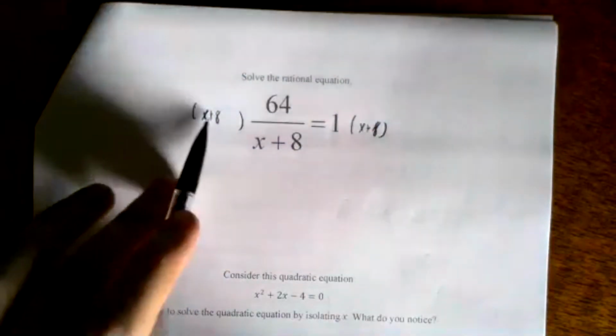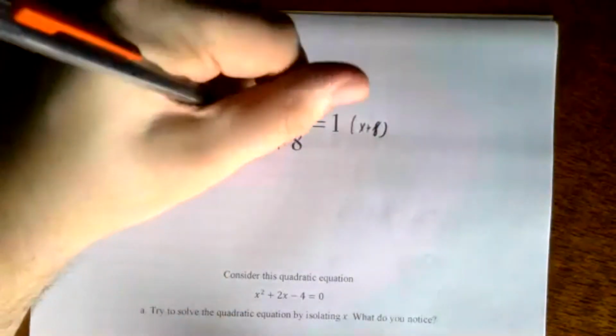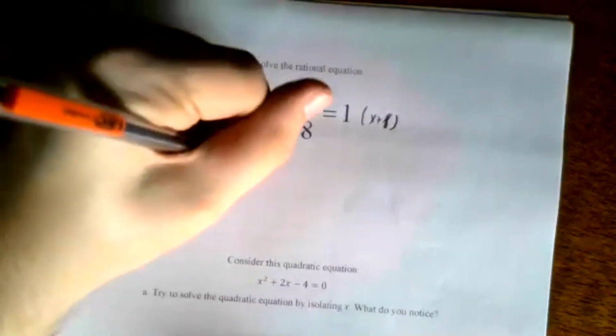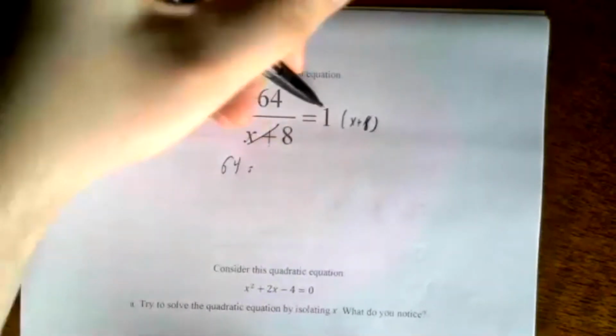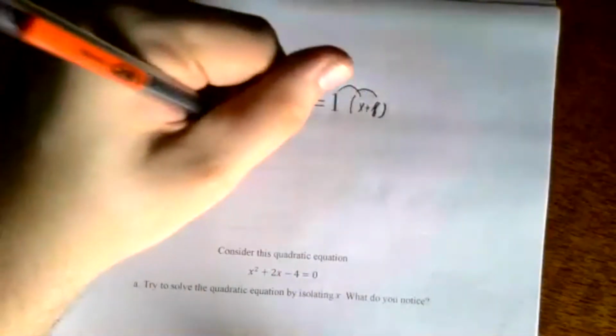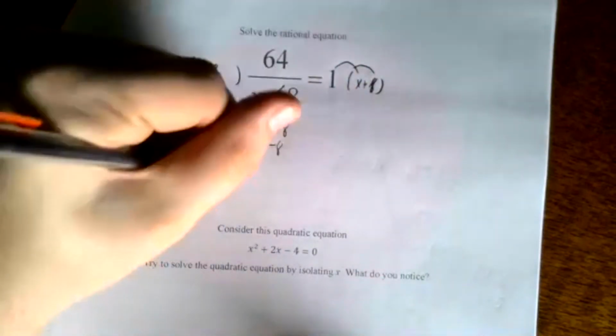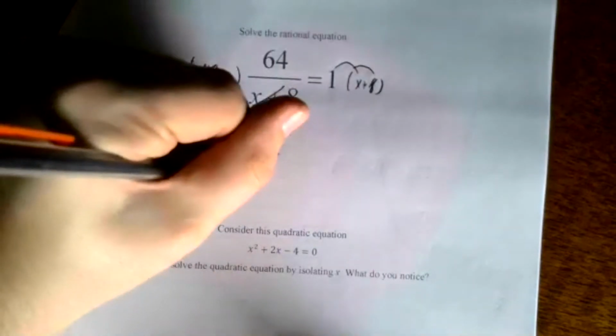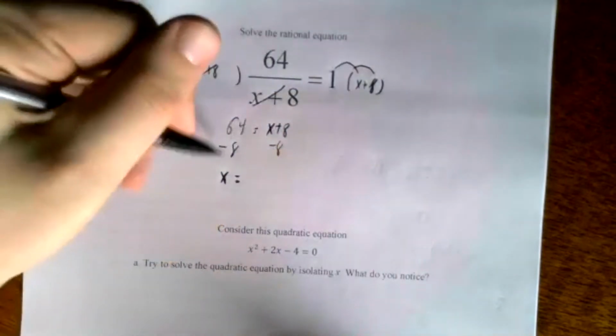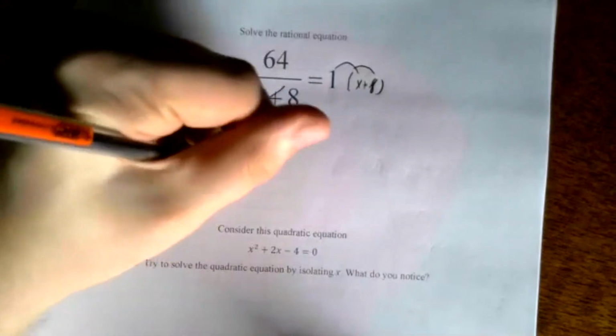So the x plus 8's cancel on this side, and I end up with 64. And on the right side, I distribute 1 to x and plus 8, so we just get x plus 8 on the right. And then I can just subtract 8 on both sides to solve for x. So we get x is equal to, let's see, 56.